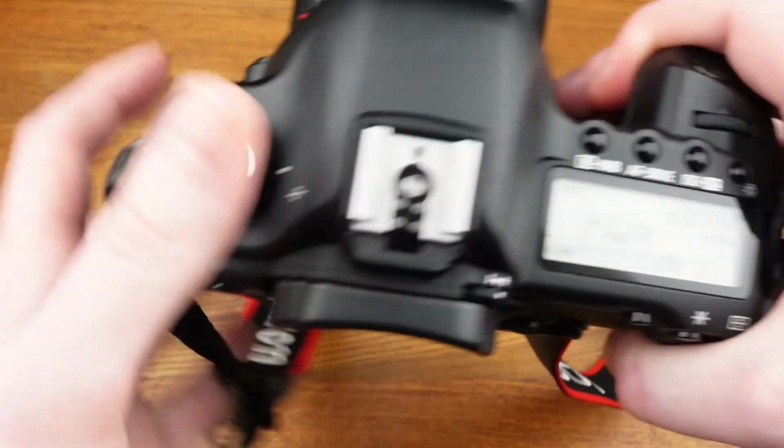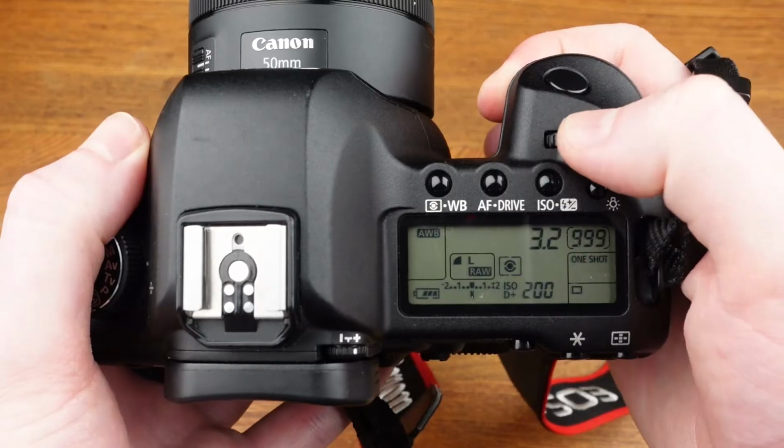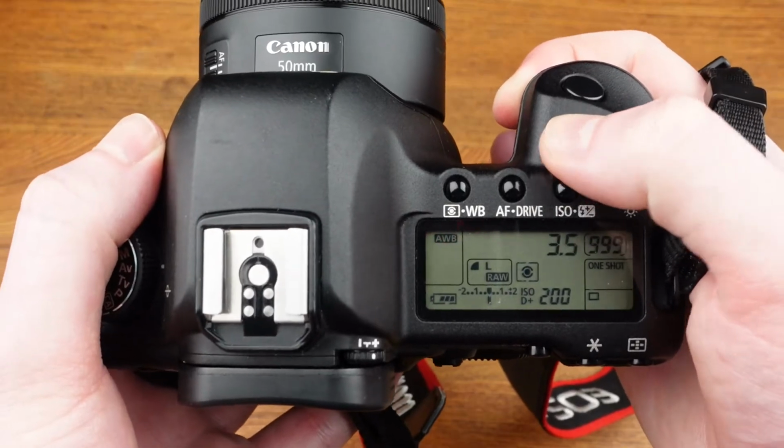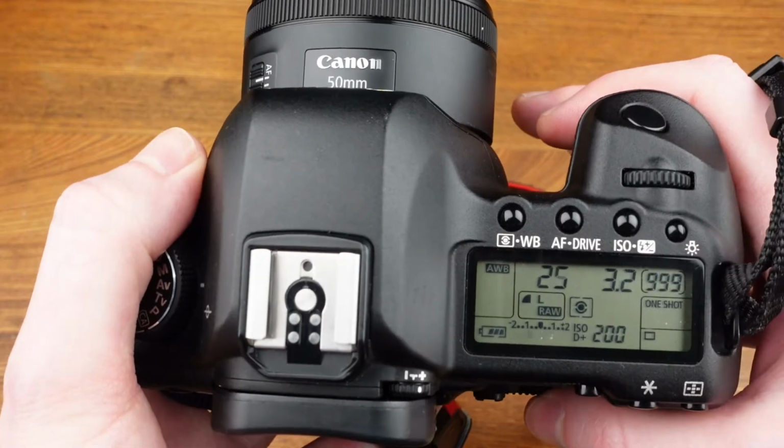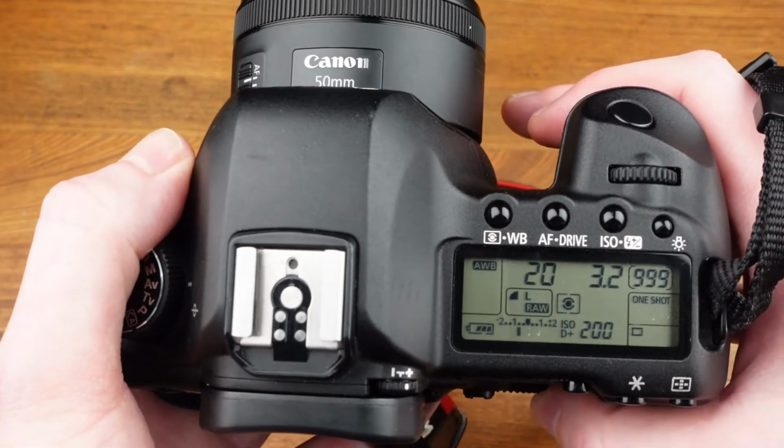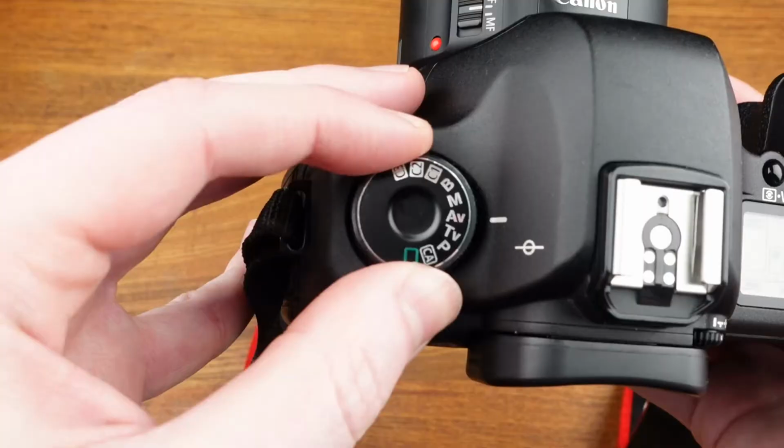AV is for aperture priority mode. The main dial controls the aperture. The camera will automatically adjust the shutter speed. The quick control dial can be used to set exposure compensation.